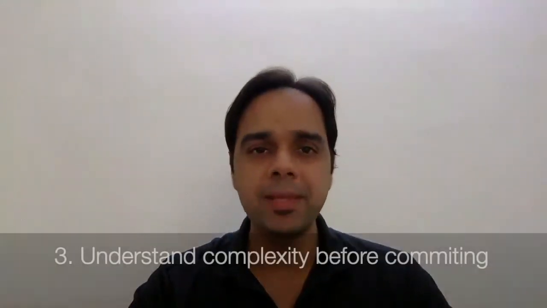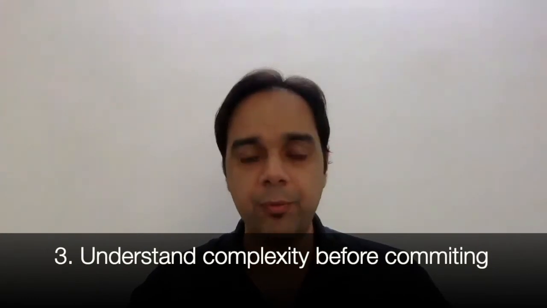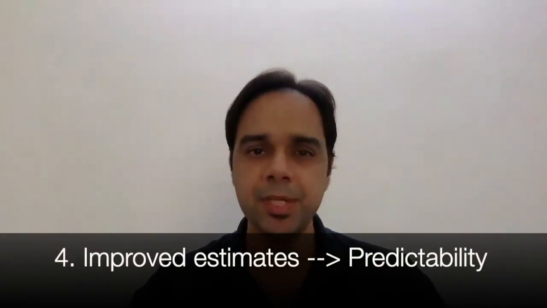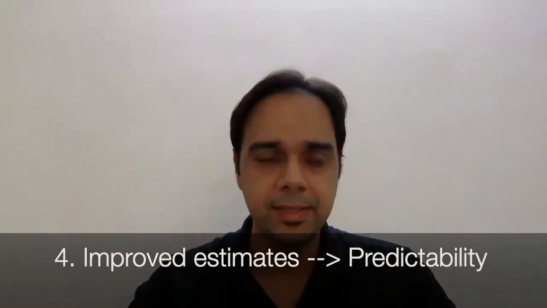Three, it helps you understand the complexity of the work that you are getting into before making a commitment to that work. And four, when the backlog items are refined more thoroughly, the estimation accuracy usually increases, leading to better predictability. All these are really important benefits for which the team needs to understand the value.